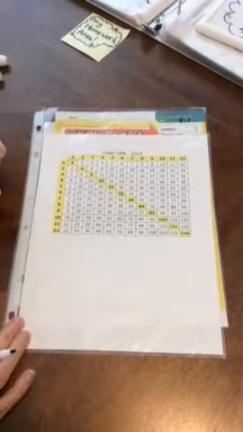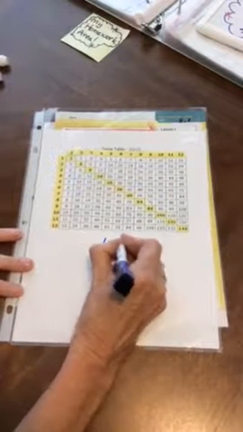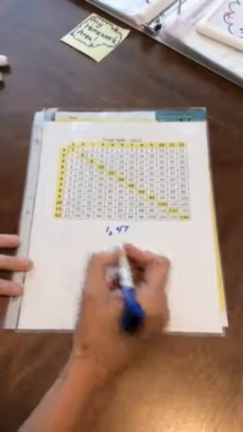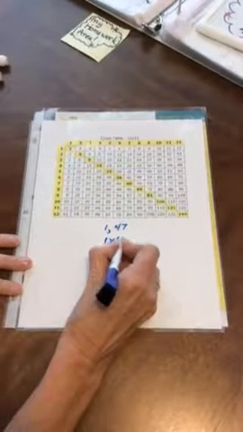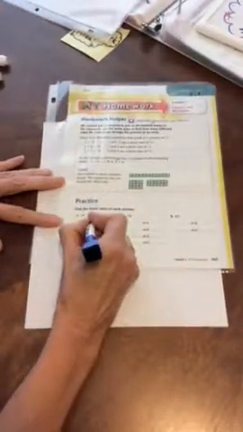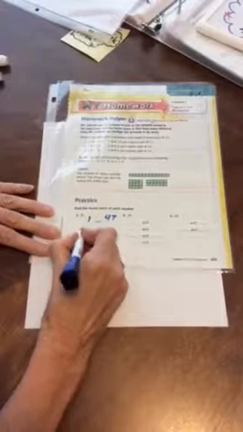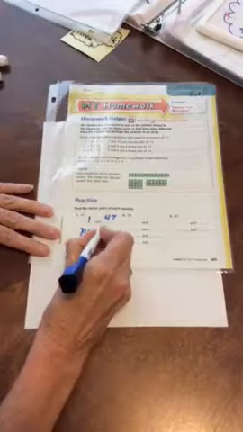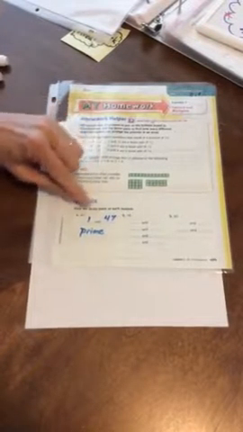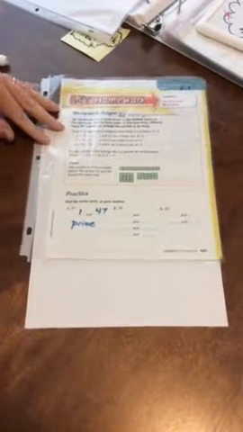The reason is there are only 2 factors for 47, the number 1 and the number 47, because the only way we can get there is 1 times 47 equals 47. This actually makes it a prime number. Prime numbers only have 2 factors, 1 and itself. But we'll get to that in another lesson.